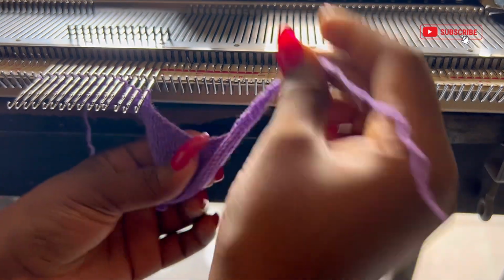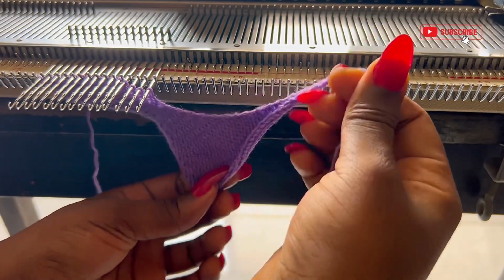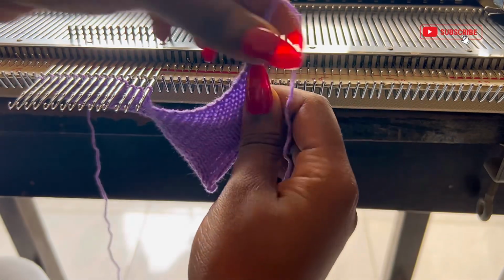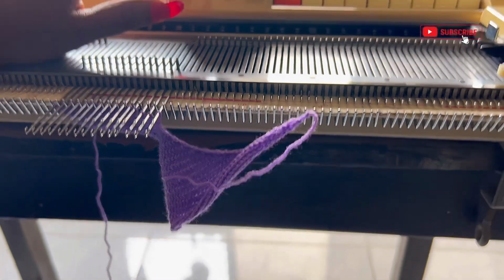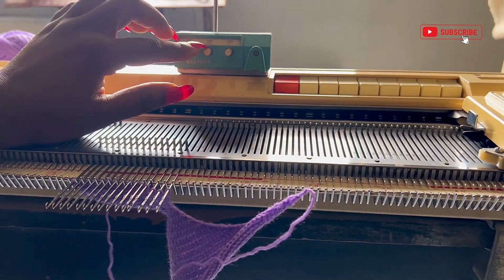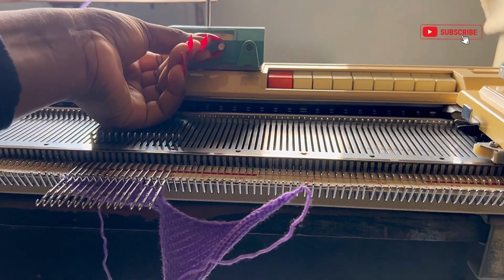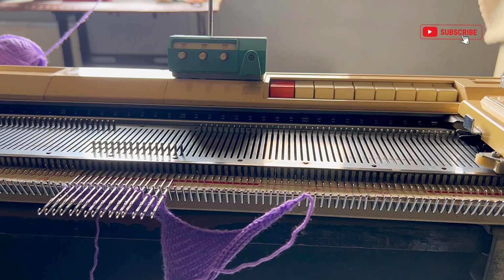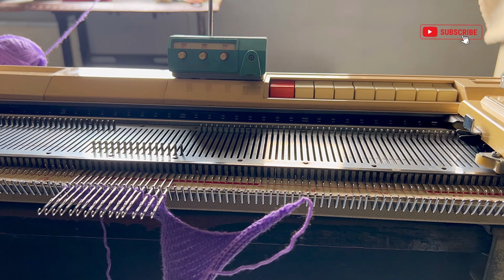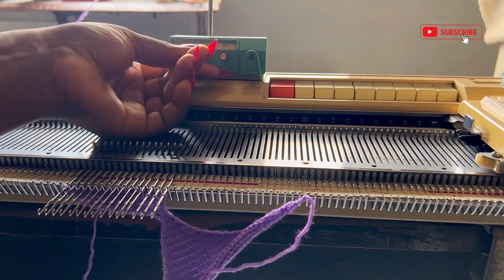Now, as you can see, I have decreased one needle every two till I got to just the last needle. So you see, this side knitted, you have all these rows. We're now on the 42nd row. Remember, we started on the 14th row, so I need to move my row counter to 14. I'm going from 14 to 42, so I'm going to move this to 14.